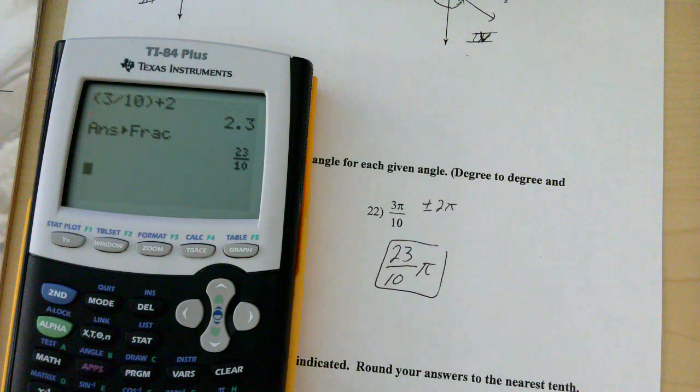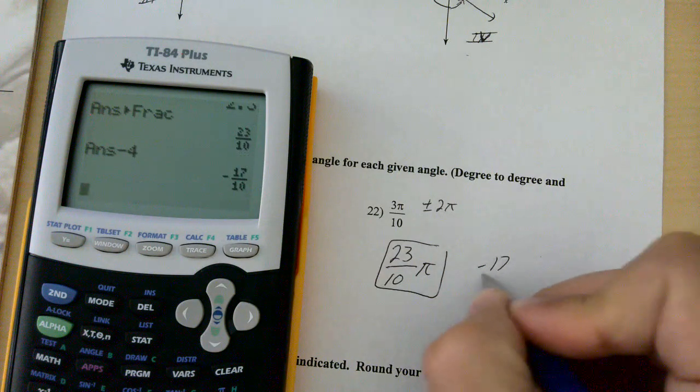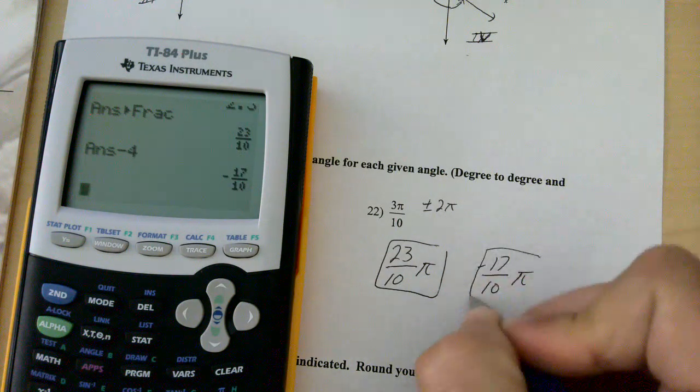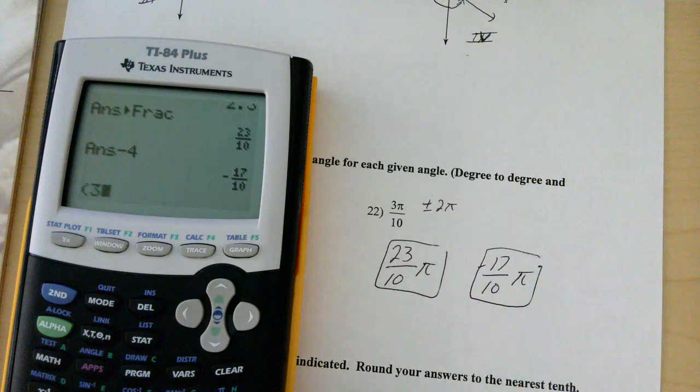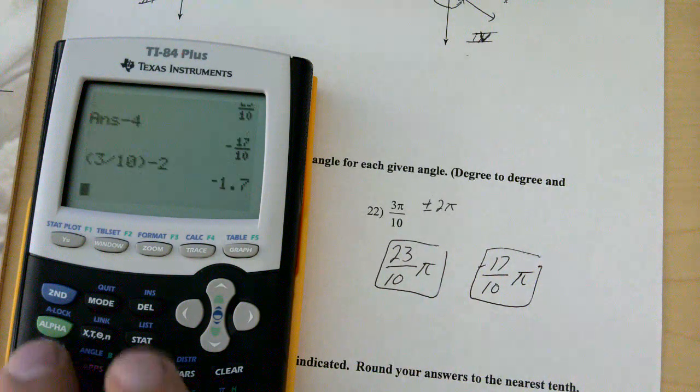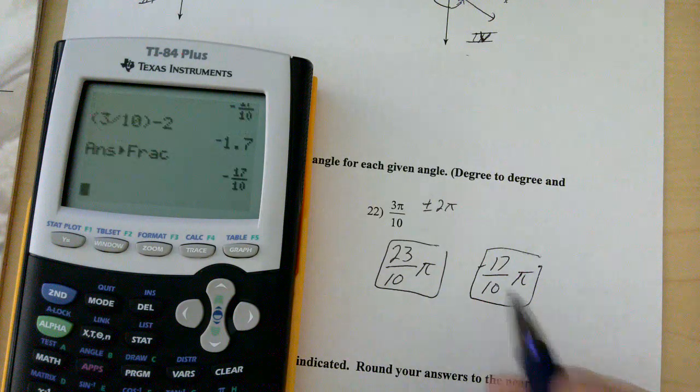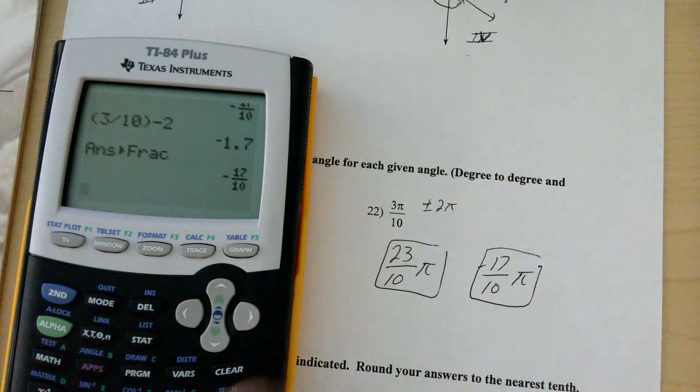Okay, so now I can do the same thing. Now I could just subtract 4 here. So if I hit minus 4, I'm going to see I get a negative coterminal. That's the same as you on your test typing in your fraction and subtracting it, math, enter, enter. You're going to get negative 17/10.